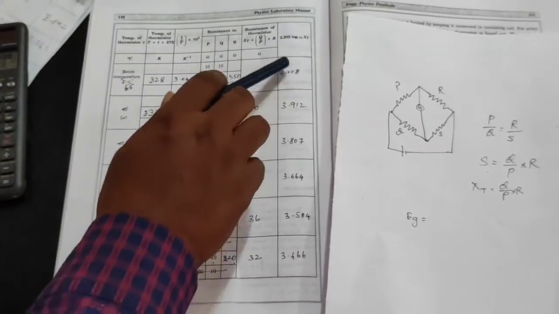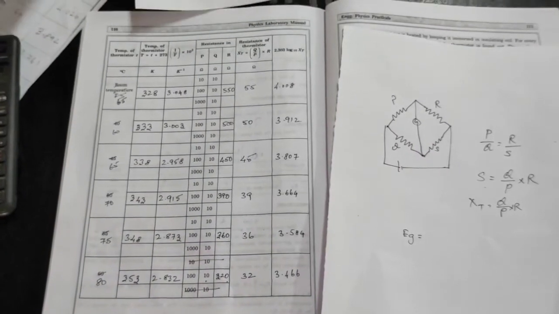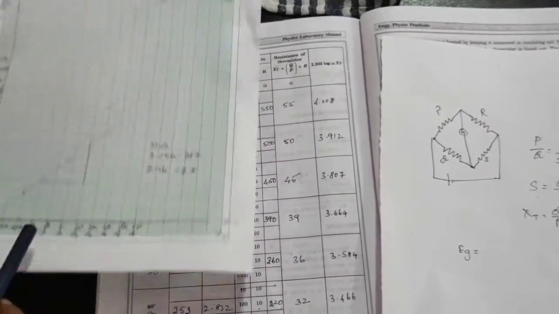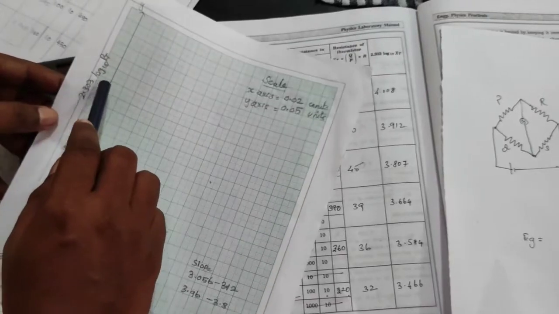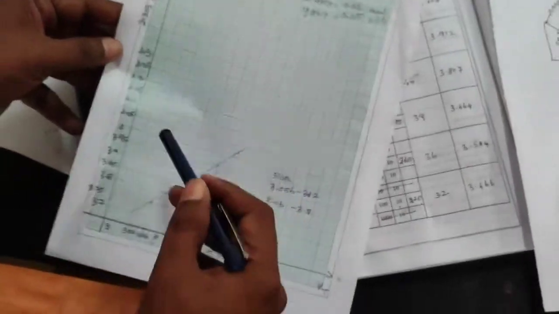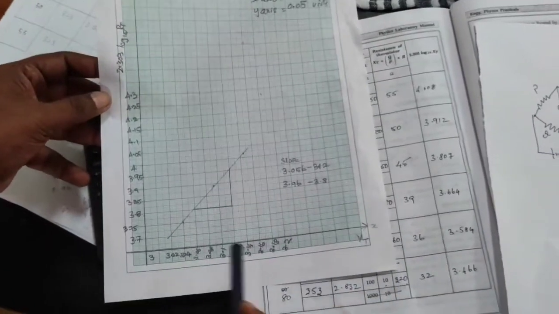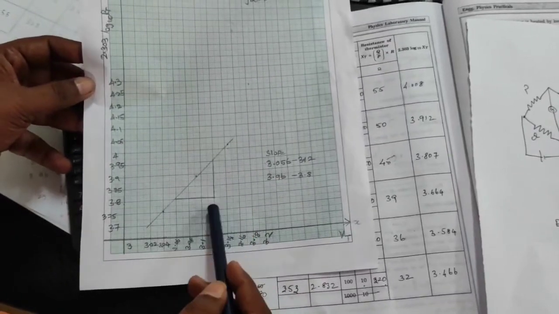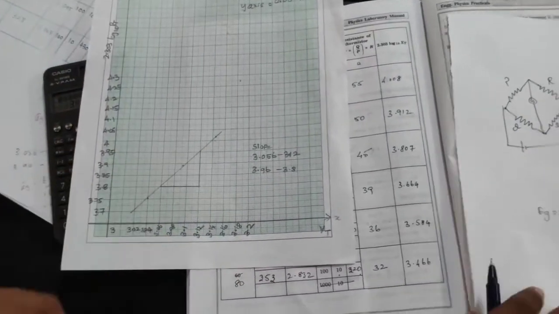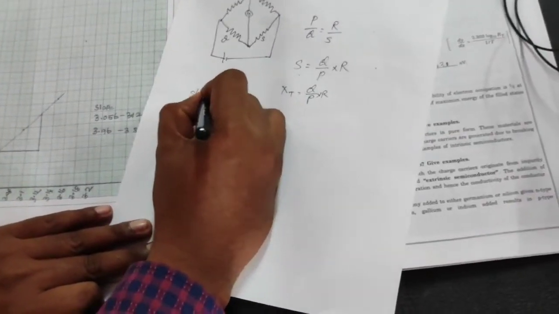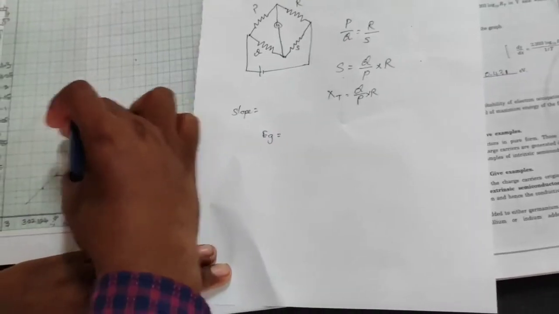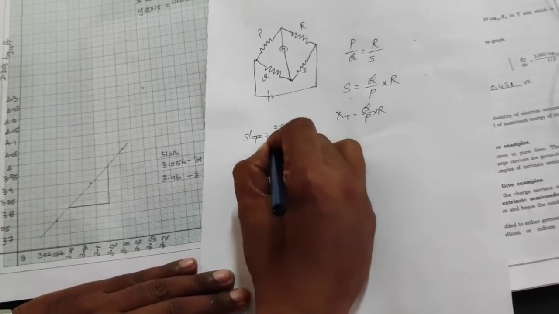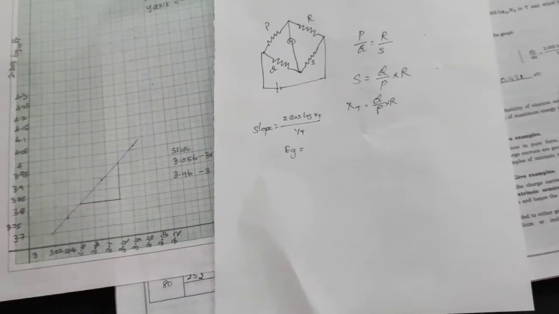Now using these two data, we are going to draw a graph, and this is a graph. Along the x-axis we took 1 by T, this 1 by T, and along the y-axis we take 2.303 log base 10 of XT. So using the calculated data, we can draw the graph, and the graph will become a straight line. And find the slope of the curve. The slope of the graph says the variation along the y-axis divided by the variation along the x-axis. So that is the slope.